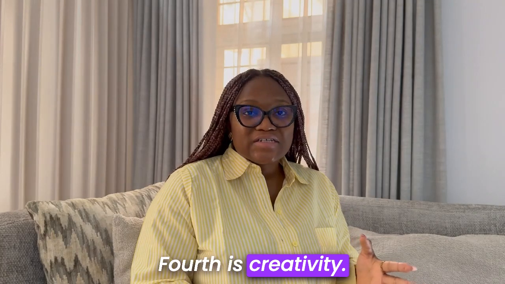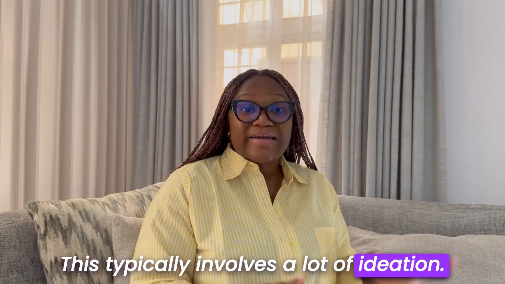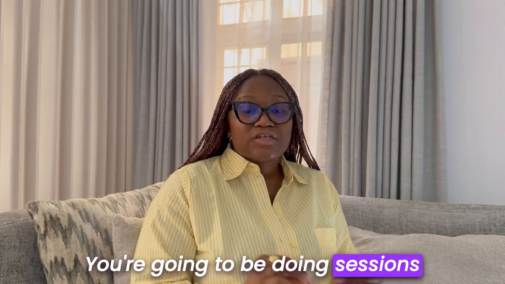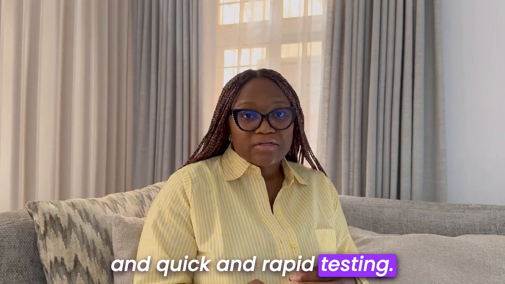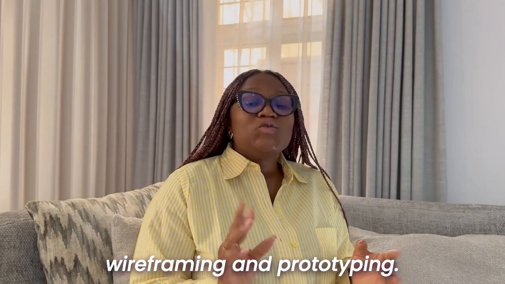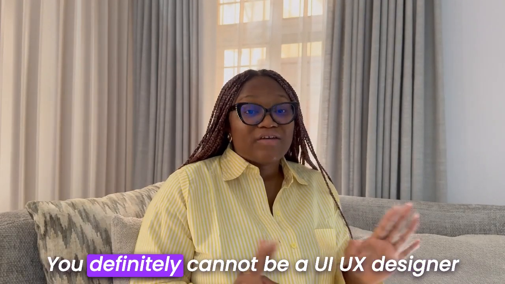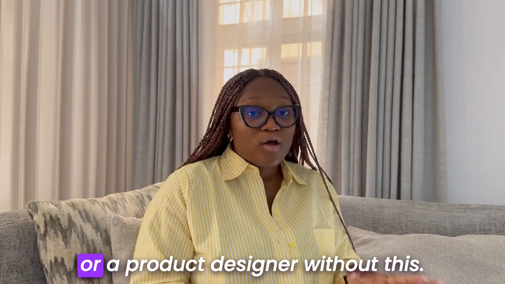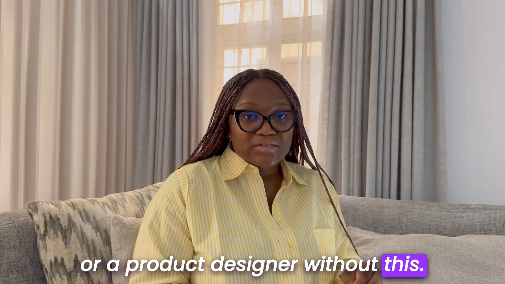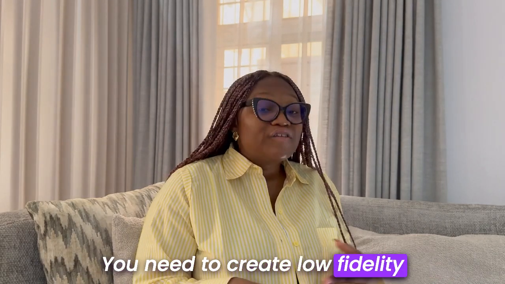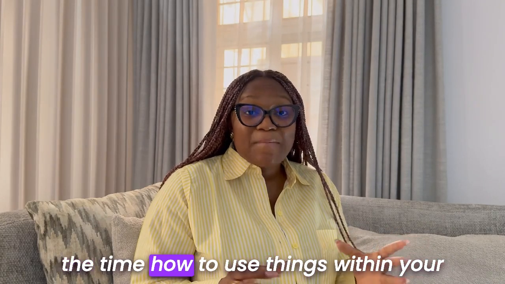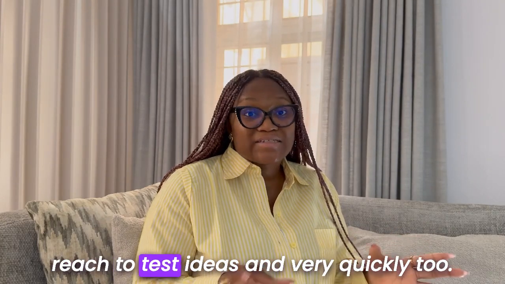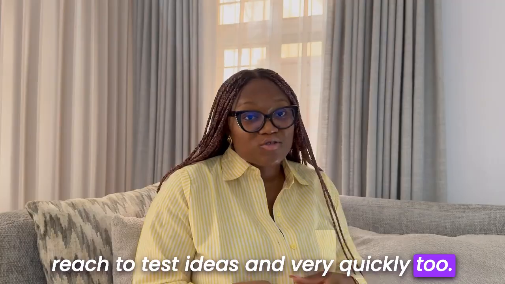Fourth is creativity. This typically involves a lot of ideation. You're going to be doing sessions where you're doing a lot of ideation and quick and rapid testing. Fifth, of course, is wireframing and prototyping. You definitely cannot be a UI UX designer or a product designer without this. You need to create low fidelity mockups and prototypes. You need to be able to figure out a lot of the time how to use things within your reach to test ideas, and very quickly too.